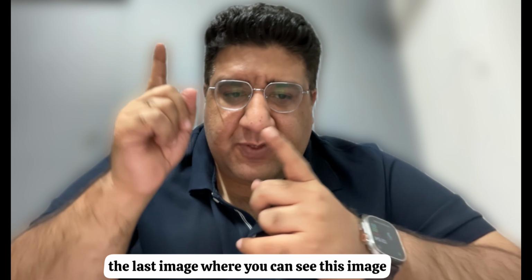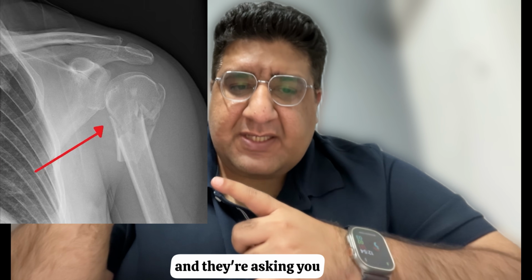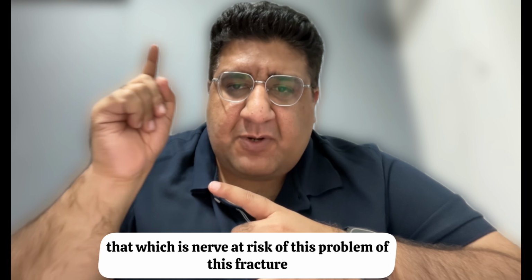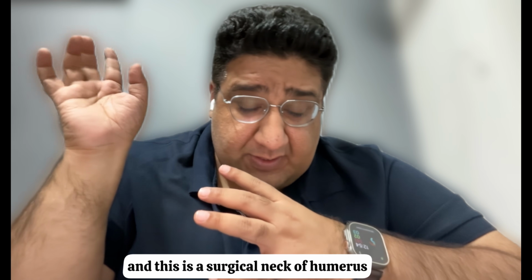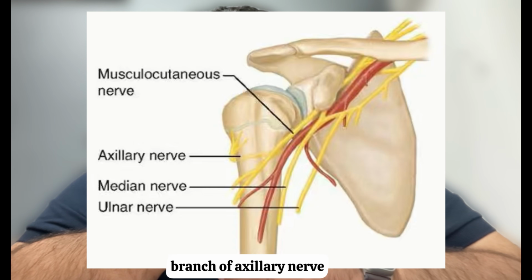The last image where you can see this image, and they've shown a fracture here, and they're asking you which nerve is at risk of this fracture, and this is a surgical neck of humerus, and the nerve which is at risk is the circumflex branch of axillary nerve.